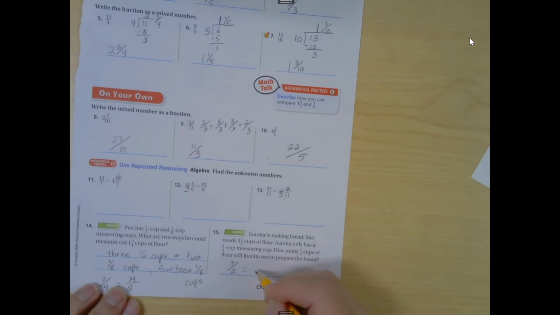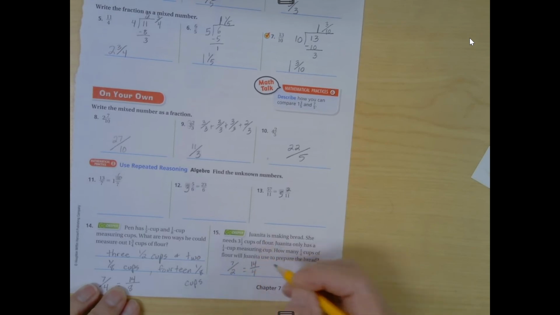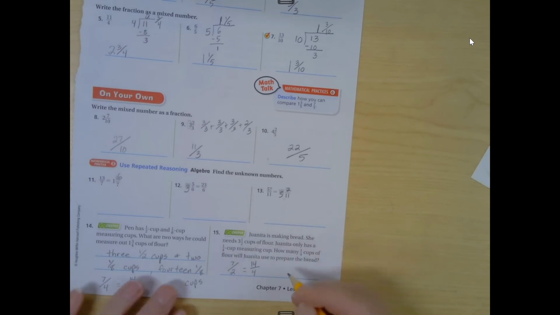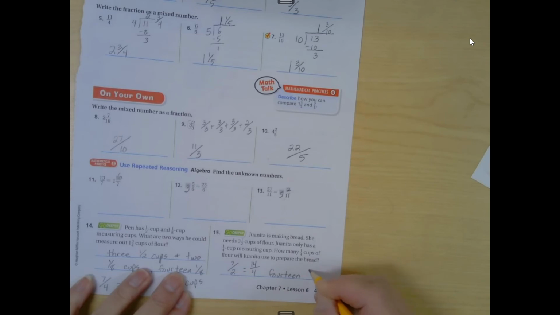Let's change that into fourths. So 2 times 2 is 4, 2 times 7 is 14. So we would need 14 1/4 cups.